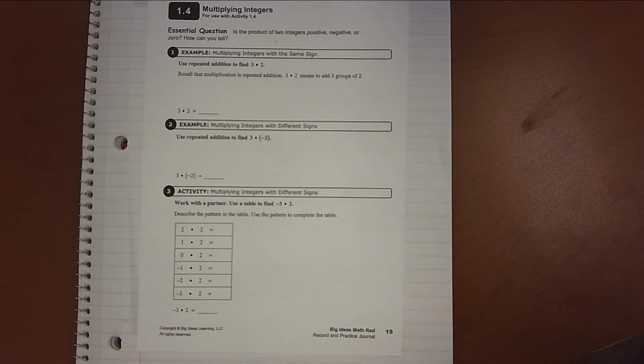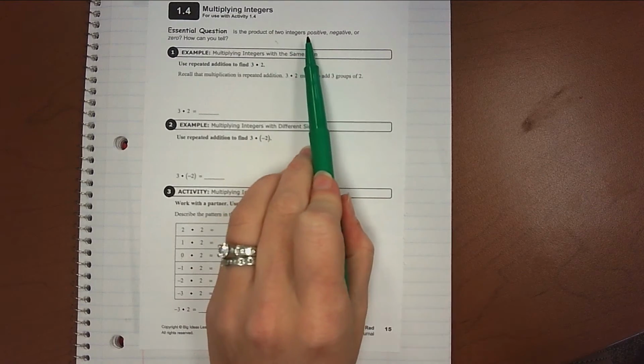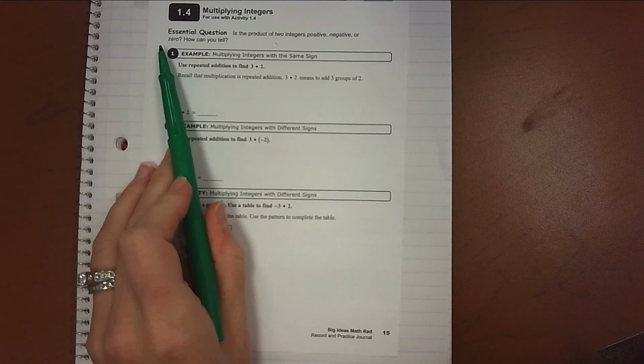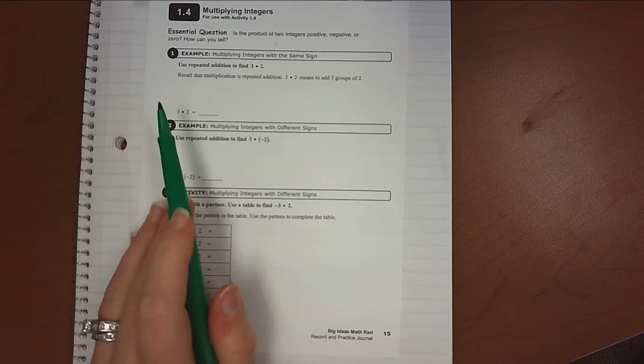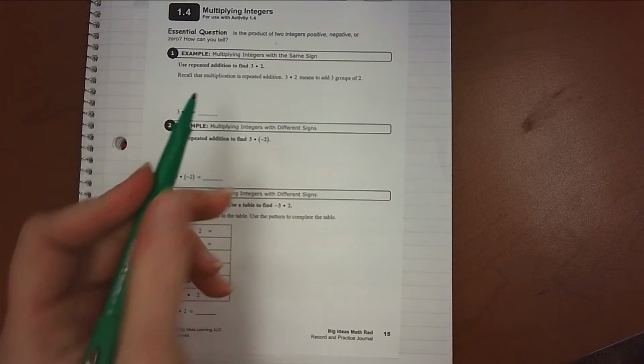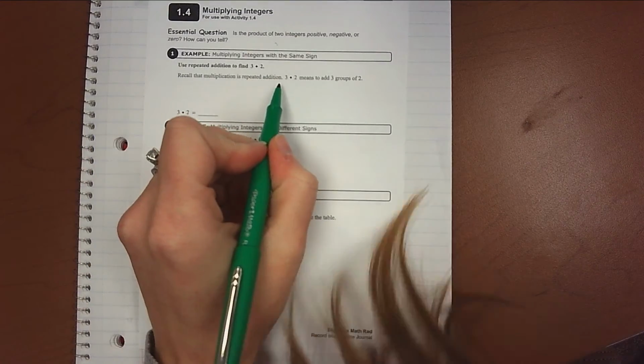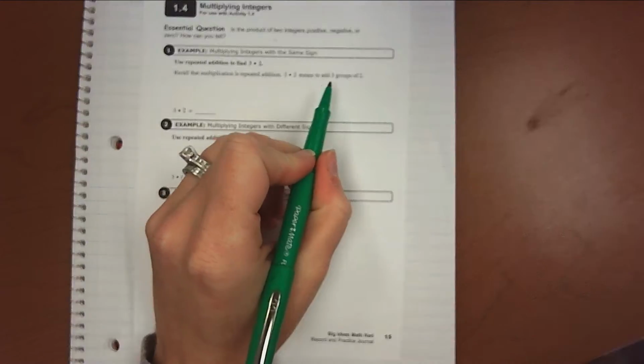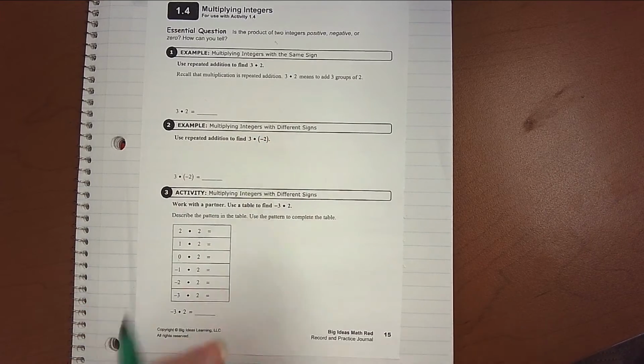Today we're going to be looking at multiplying integers. So we're going to talk about, is the product of two integers positive, negative, or 0, and how do you know? So we're going to remind ourselves that 3 times 2, when we do multiplication, we can do repeated addition to help us. So 3 times 2 is like 3 groups of 2 that we can add.